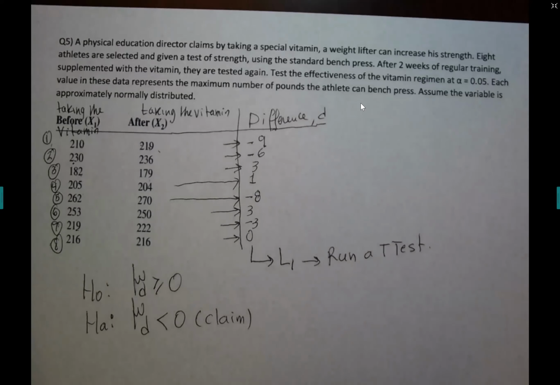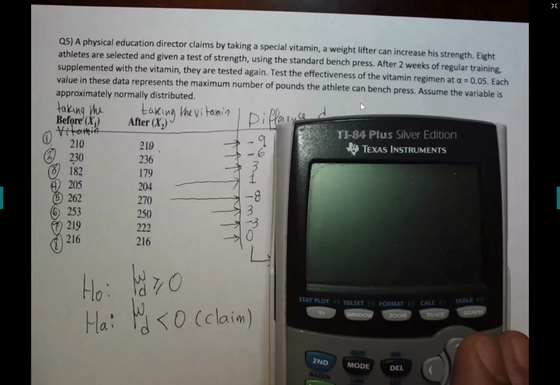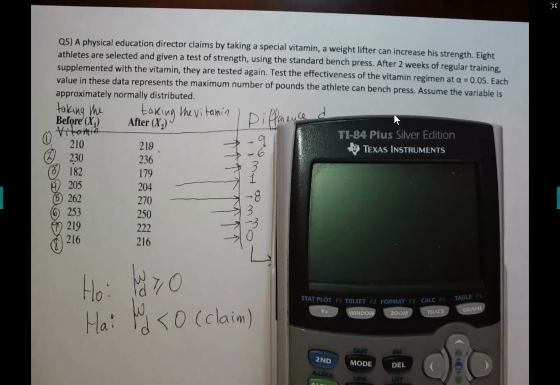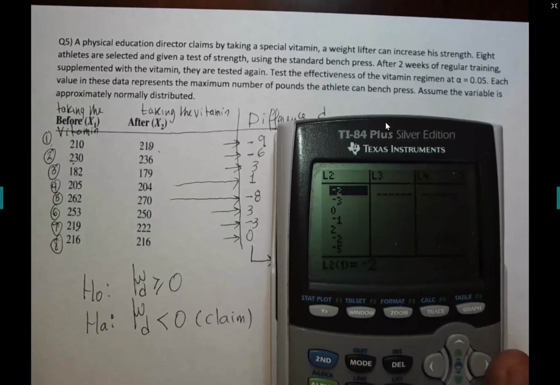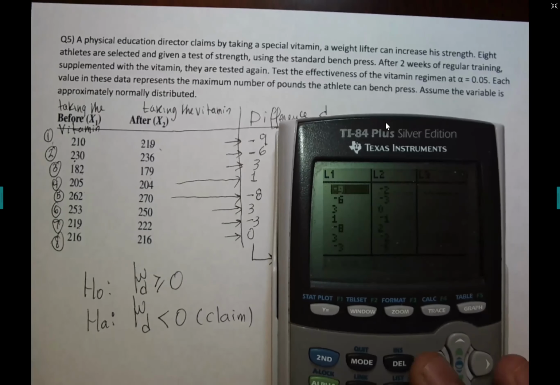Let's do it. Turn the calculator on. Stat. Edit. Okay, I have the data already right here in L1. There you go, guys.